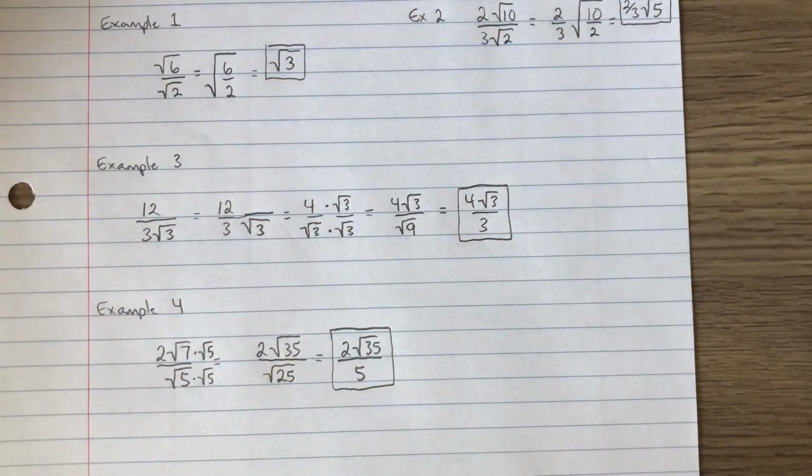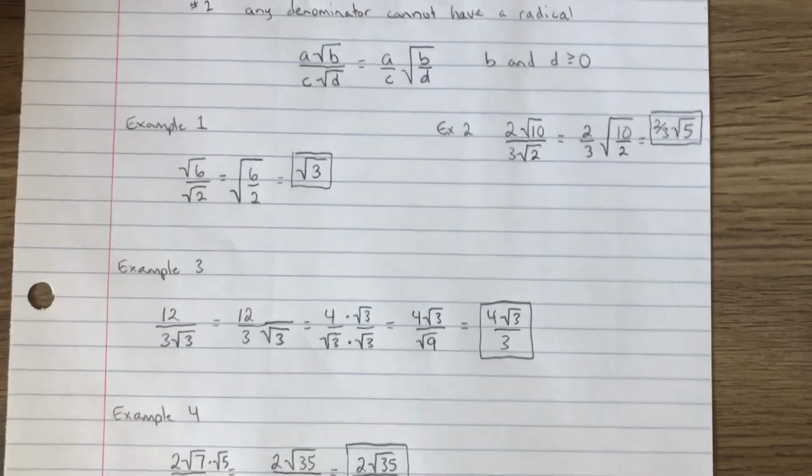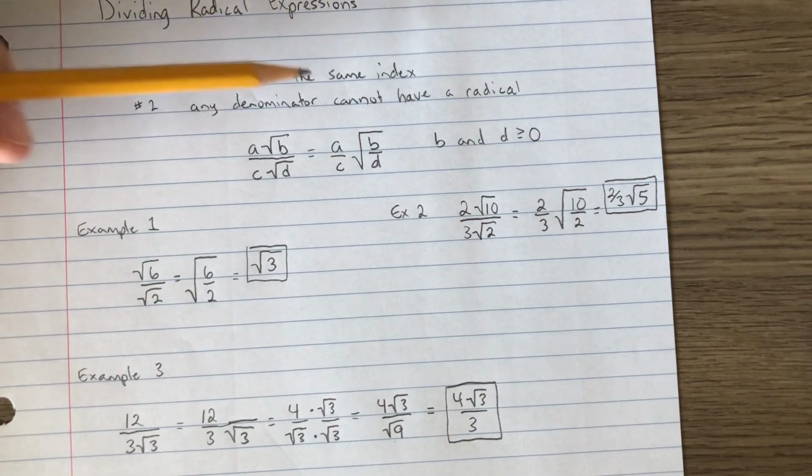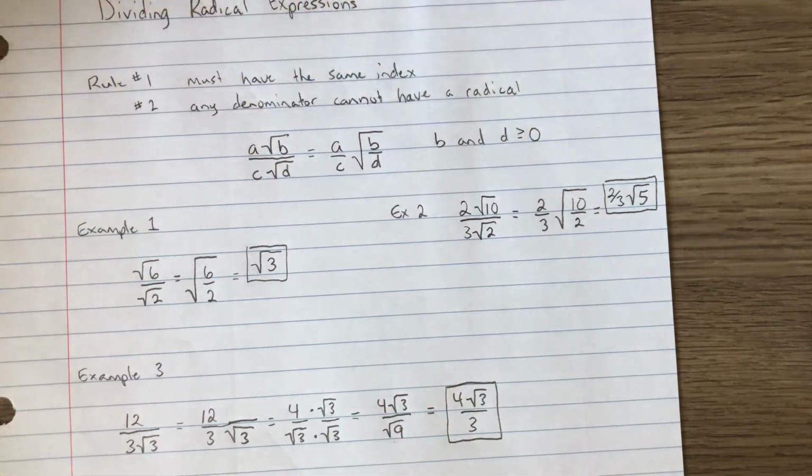I hope this gets you where you need to be. Again, just remember your rules. Rule number 1, you have to have the same index. And rule number 2, any denominator cannot have a radical. So make sure you follow examples 3 and 4 for how to take care of it.